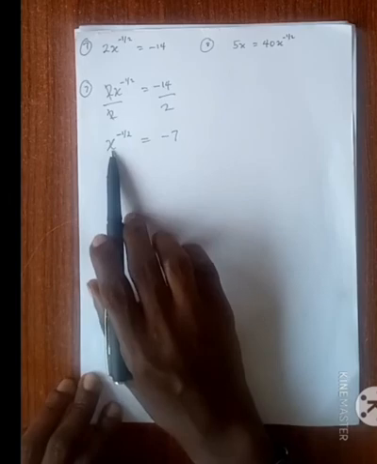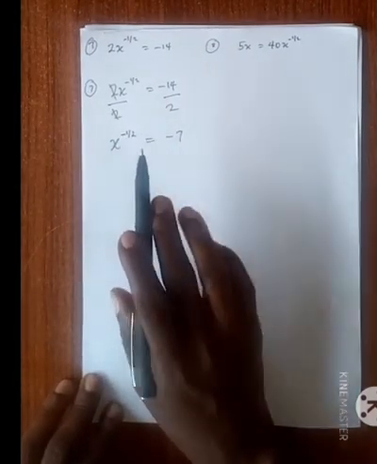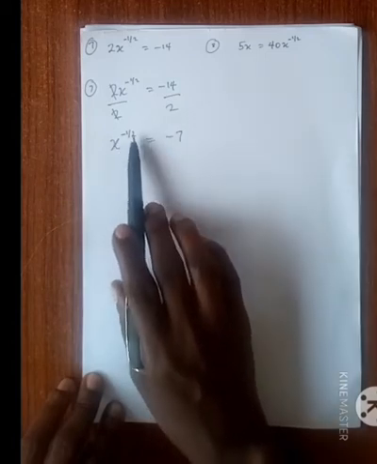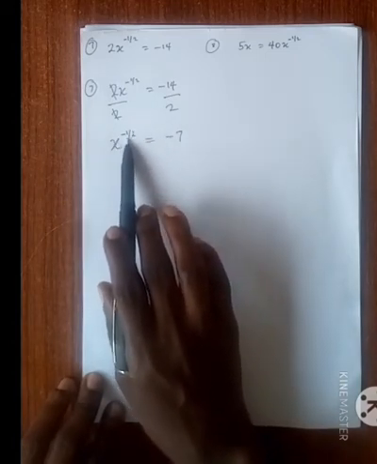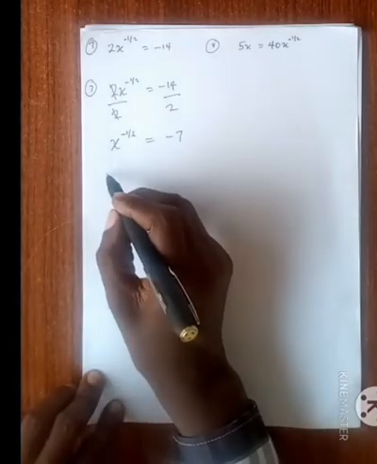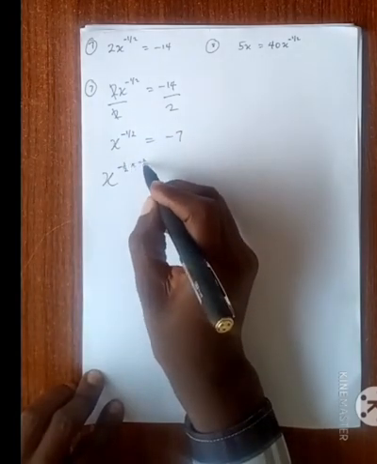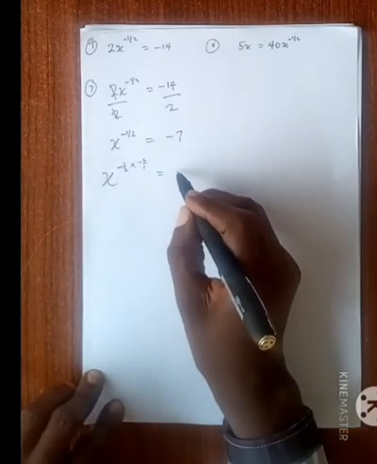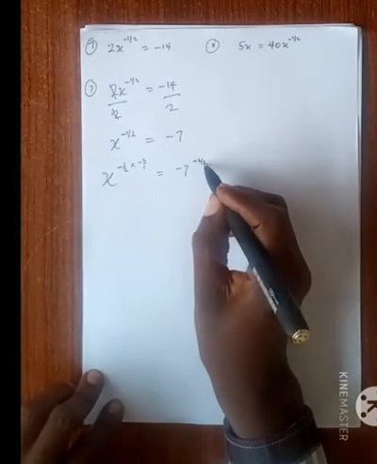And the next thing in the solution is to ensure that this x exists without having any power, and the only way that can be achieved is by making sure that we introduce the opposite or the inverse or reciprocal of this minus half, which is minus 2. So doing that is this: x raised to the power minus half multiplied by minus 2 over 1 is equal to minus 7 raised to the power minus 2 over 1.